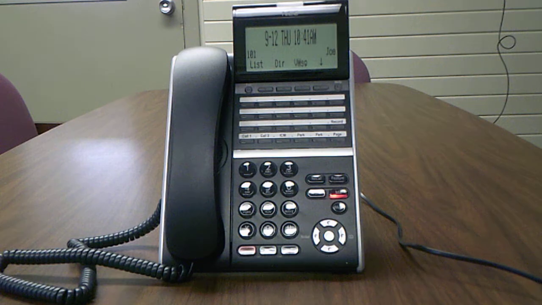Today we are training on the NEC SV9100 configured with either a T1 PRI or SIP trunks, or any other configuration without individual line appearances.